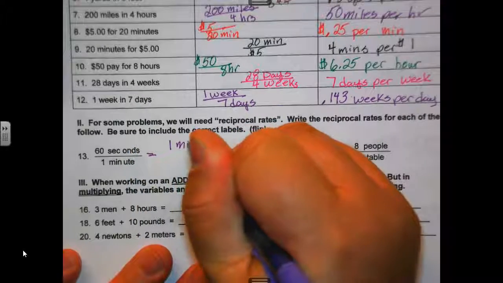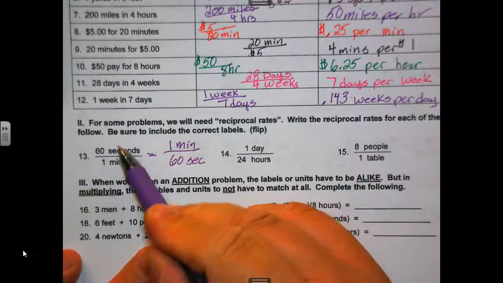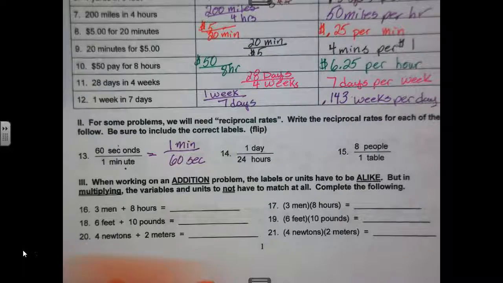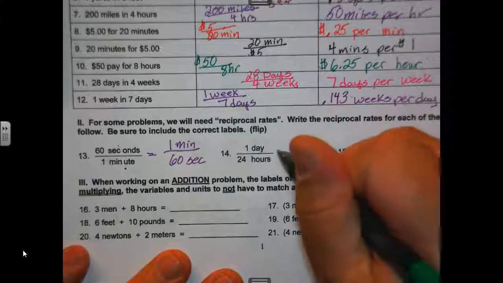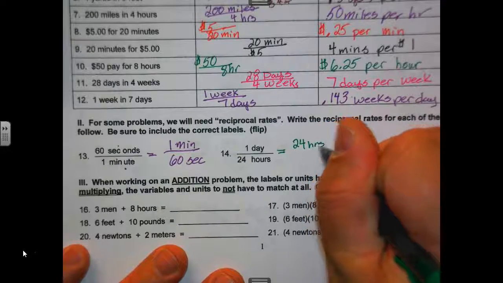The reciprocal for number 13, 1 minute for every 60 seconds, right? 60 seconds in every minute means the same thing as 1 minute for every 60 seconds. 1 day and 24 hours means the same thing as 24 hours in 1 day.